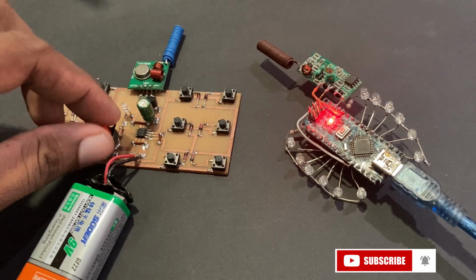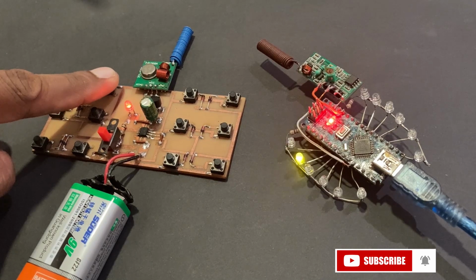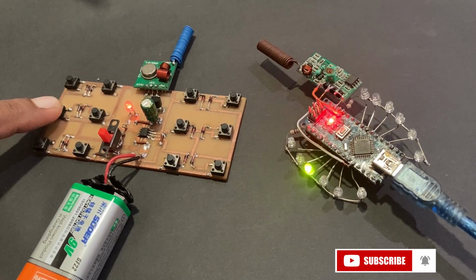In this version, the transmitter works only one channel at a time. And I hope to upgrade the code for multiple channels at a time in a future video.